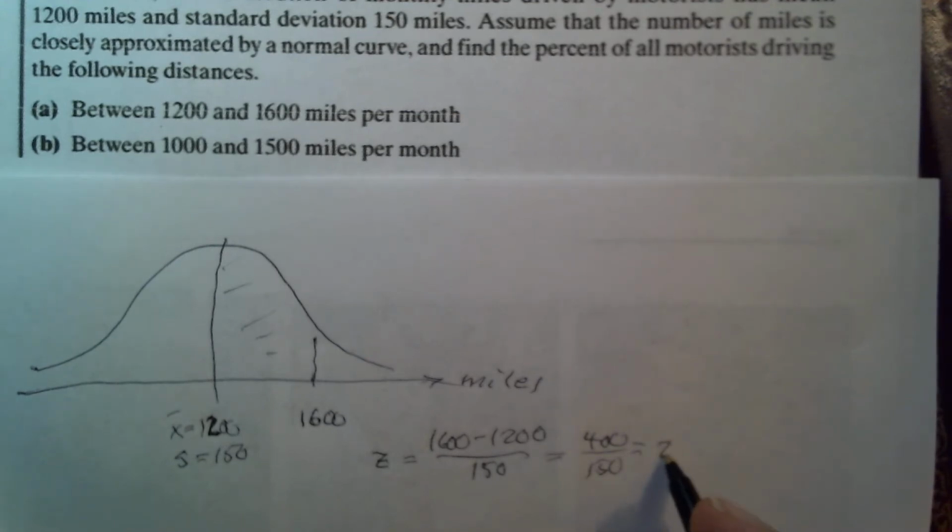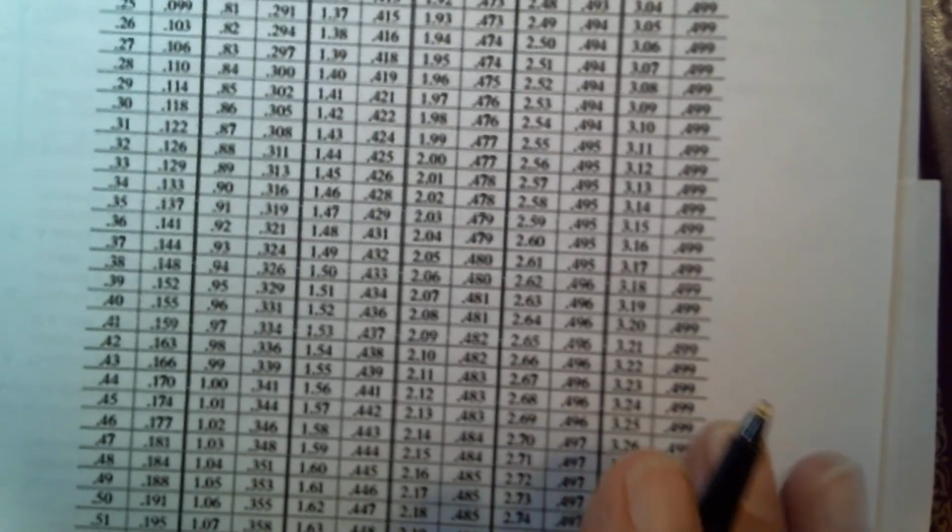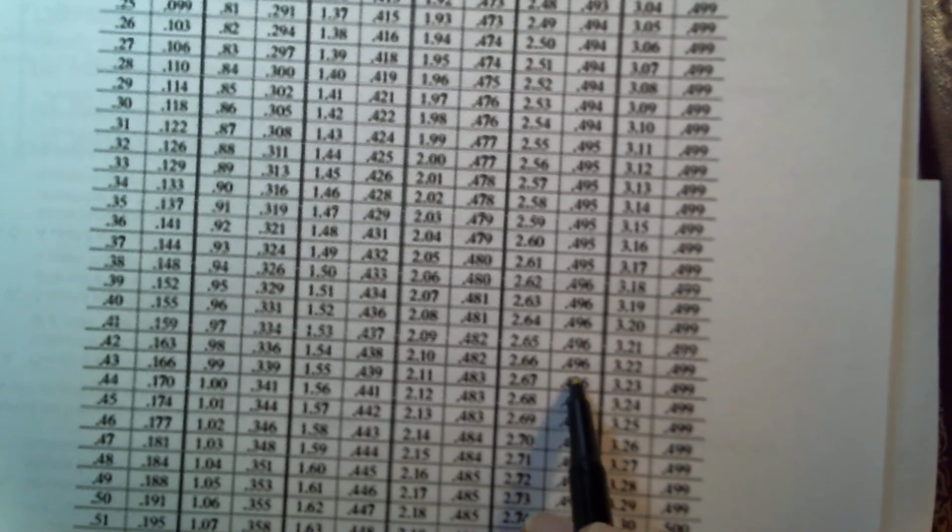And that's about 2.67. So now we look at our table. What's the corresponding area for a z-score of 2.67? The area for a z-score of 2.67 is 0.496.